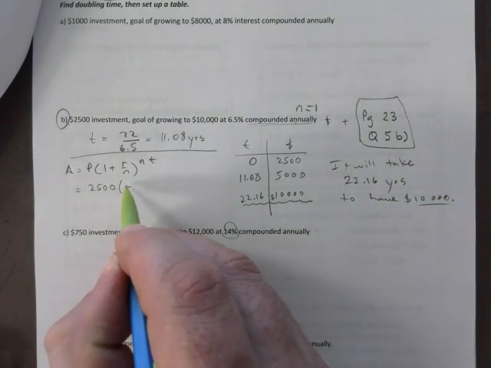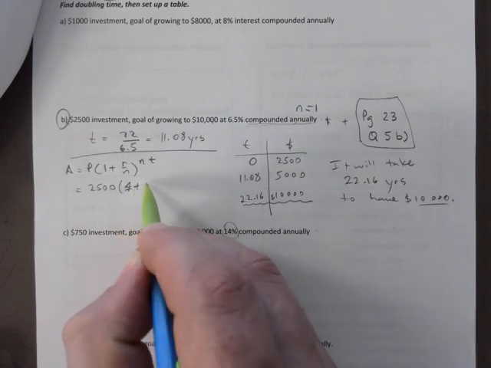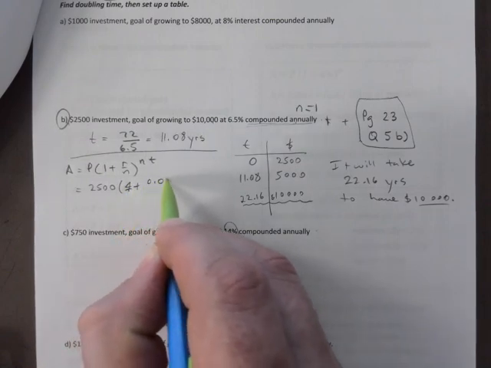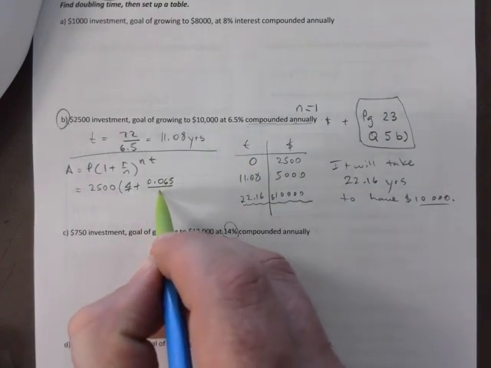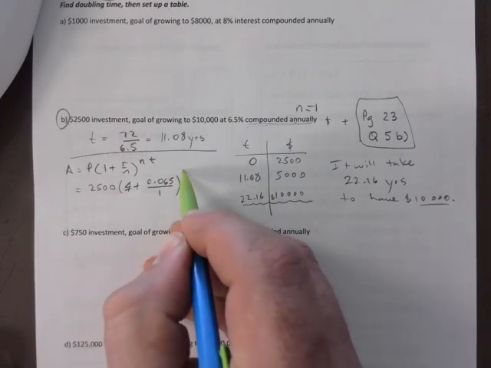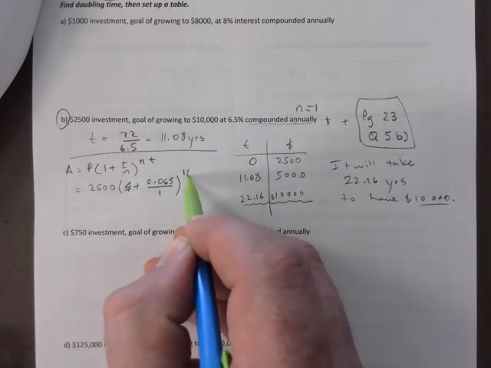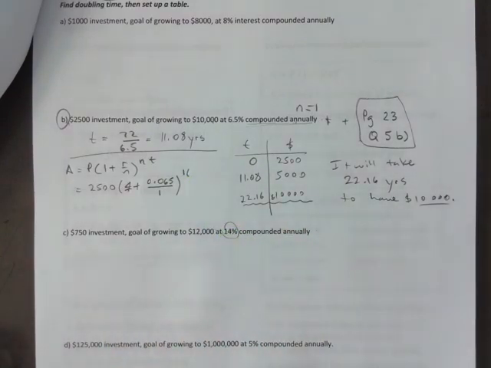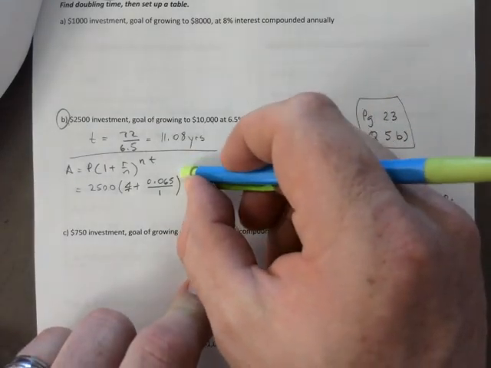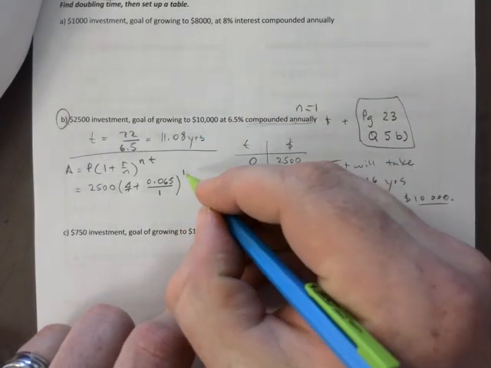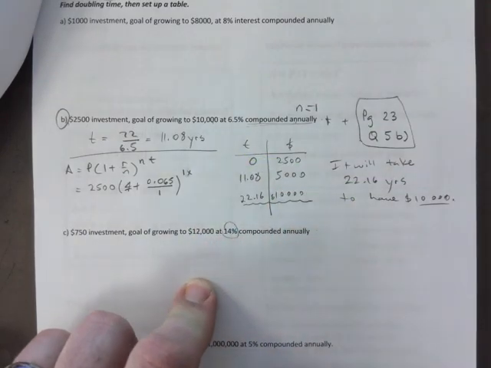So we would go 1, right? 1 plus the rate is, you got to turn that into a decimal, okay? Divided by 1, because n is just 1. And then this would be n times, and we're talking, x is our years, okay? Because we don't know how long this would take. 1x.